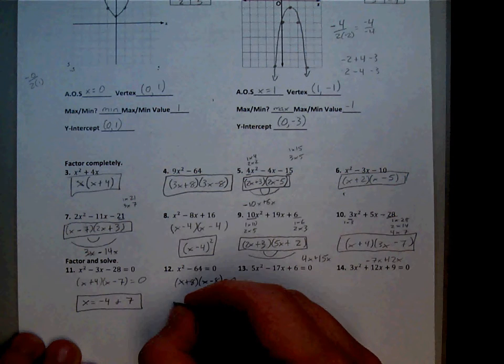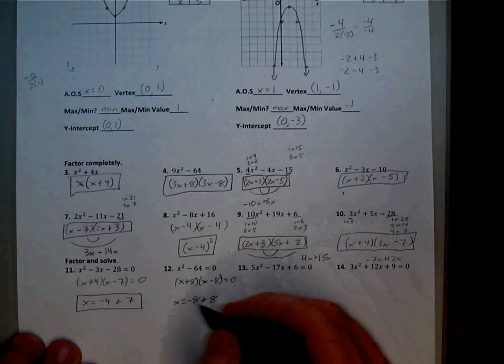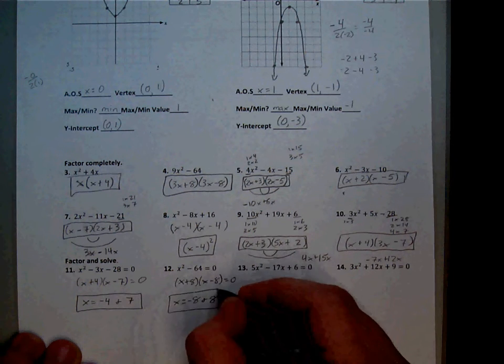And so we get that x is equal to negative 8 and a positive 8. Or you could also write that as x equals plus or minus 8.